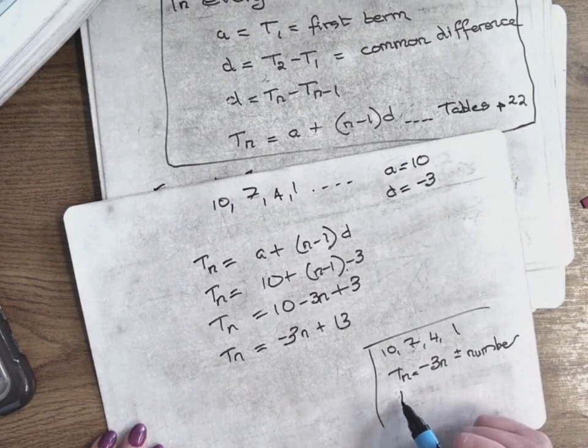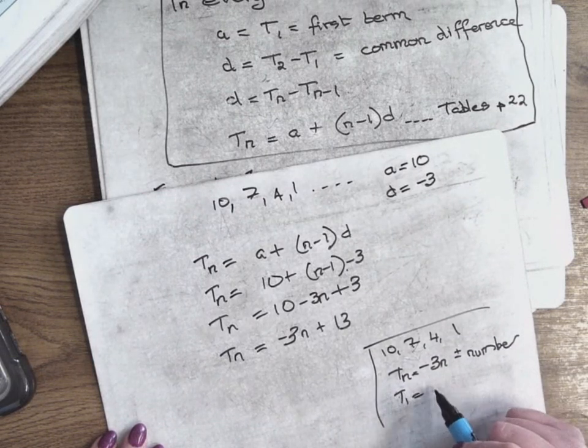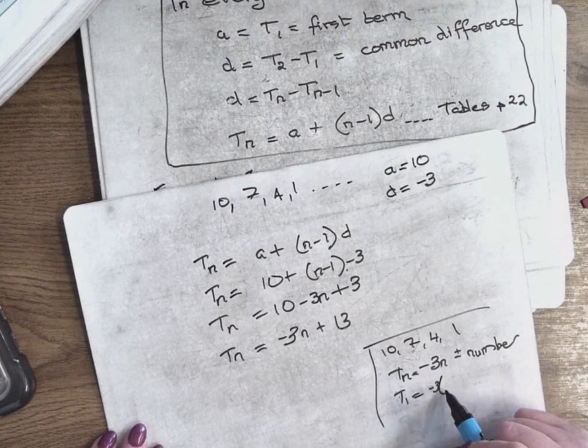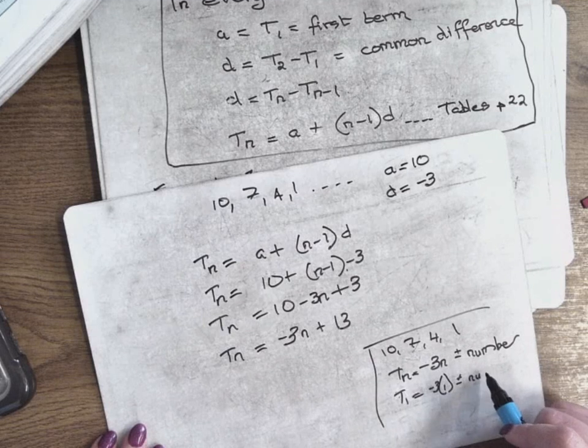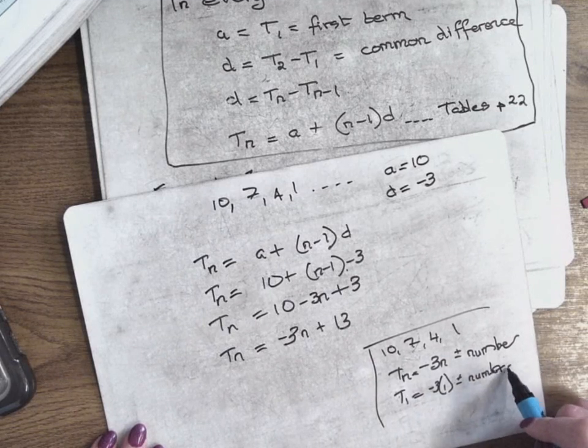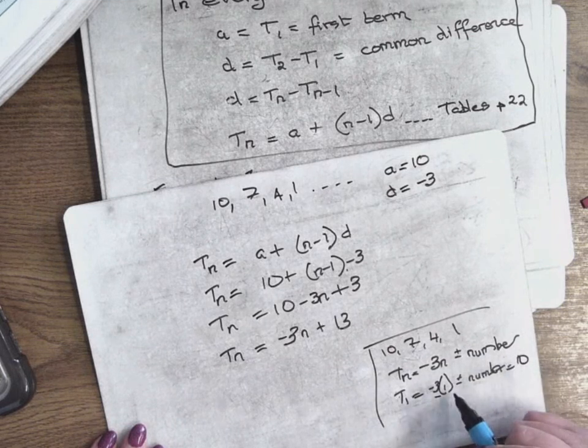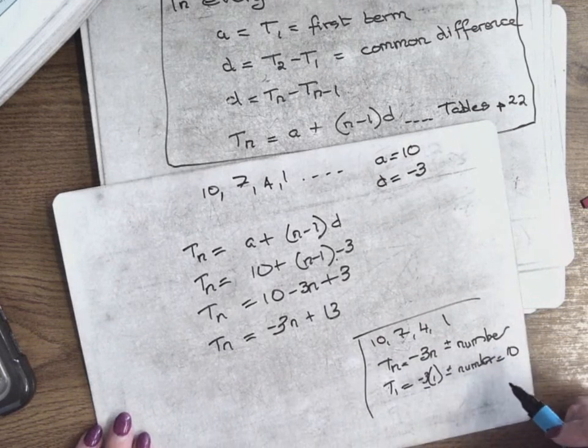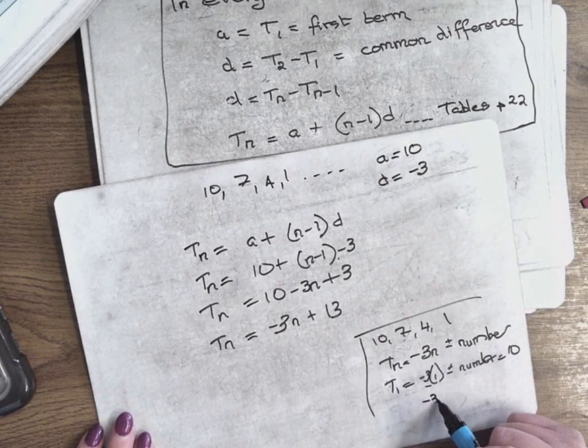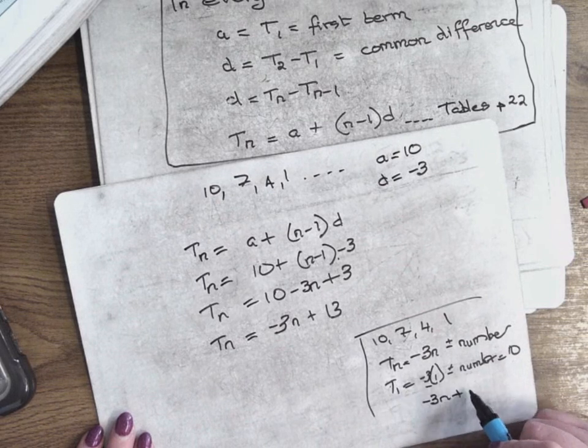So term number 1: everywhere I see an n, put in a 1, so it's minus 3 times 1 plus or minus what number? You know the answer is going to be 10, because term number 1 is 10. So minus 3 plus what number will give me 10? The answer is 13. So it's minus 3n plus 13.